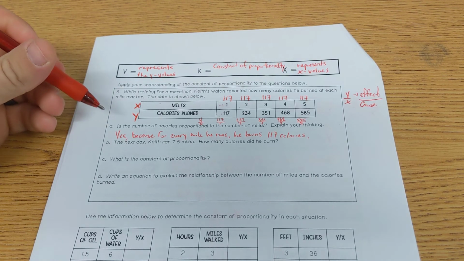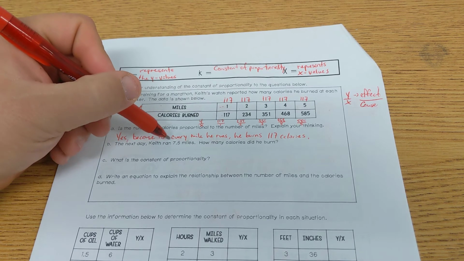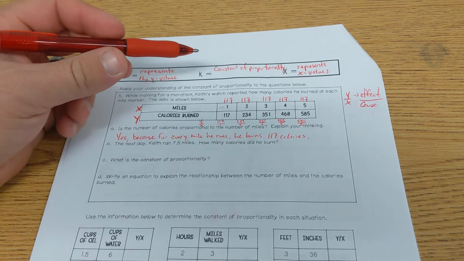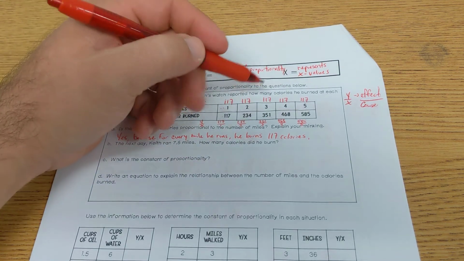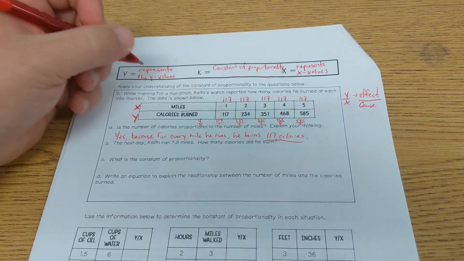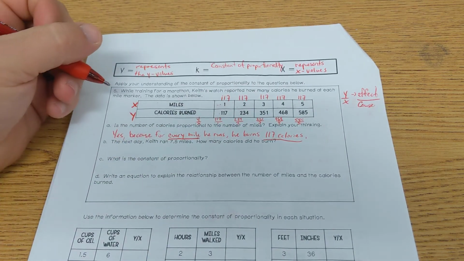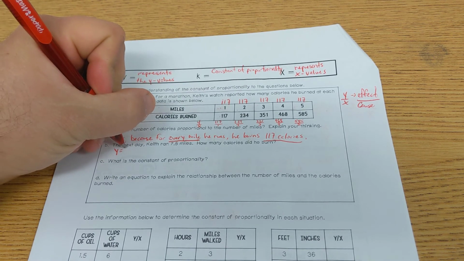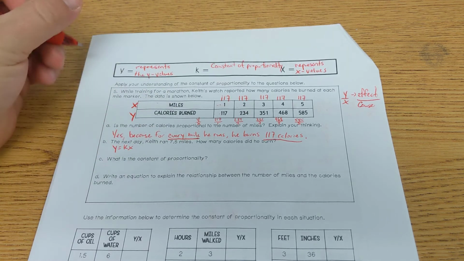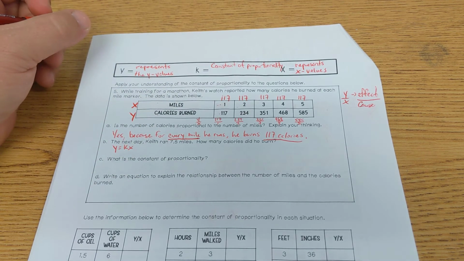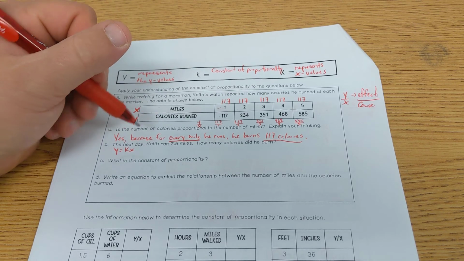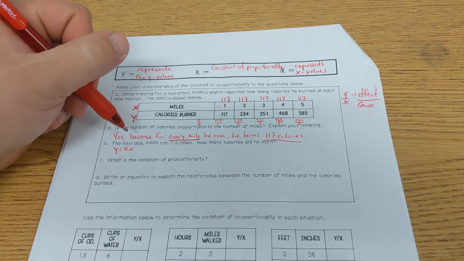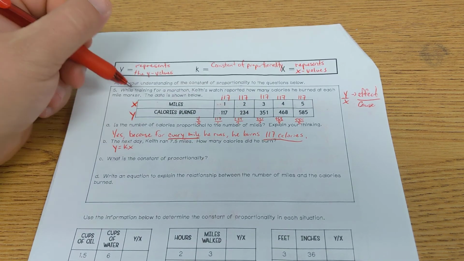Okay, so on to B. The next day, Keith ran 7.5 miles. How many calories did he burn? Well, we know that he burns 117 calories every mile. So let's look at this equation. Now, the miles represent which variable? Well, the x variable.